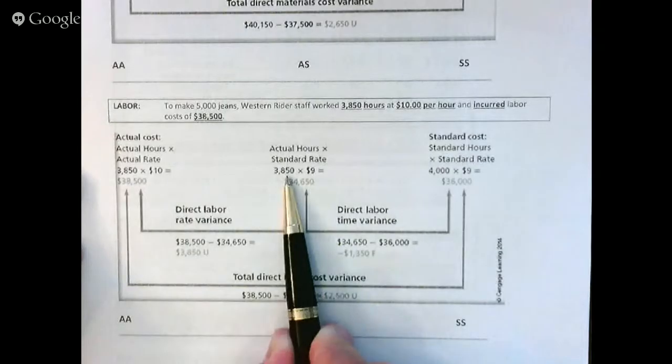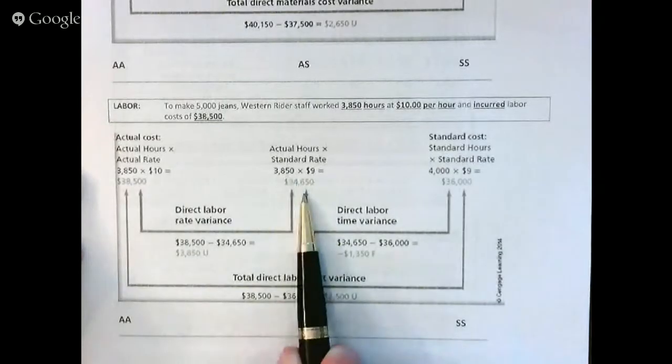As you can see, what it should have cost, $34,650, is below what it actually did cost, $38,500. So the difference, $3,850, would represent, looking at the number of hours that were actually worked, an unfavorable rate or cost overrun variance.